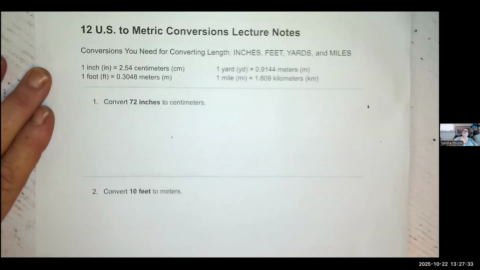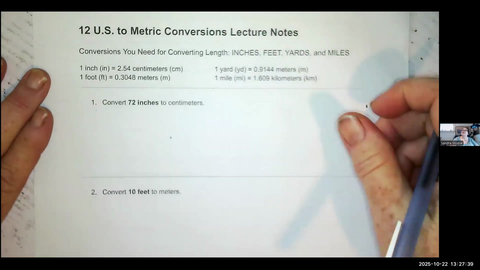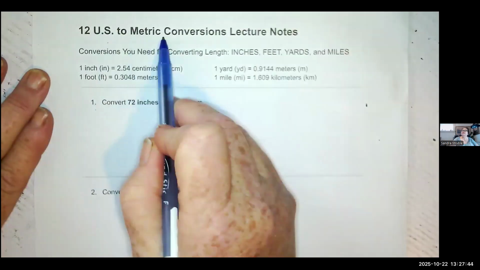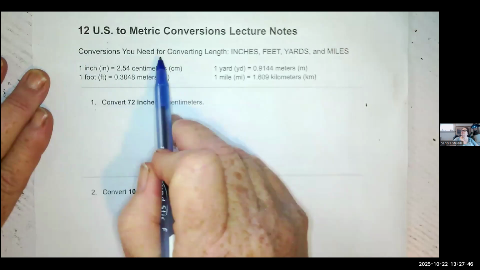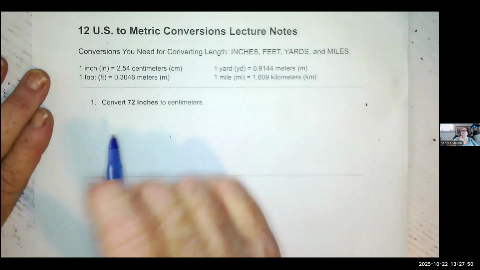Hey, let's cover number 12, US to metric conversions lecture notes. This is going to be going between the US standard and the metric system. Conversions you're going to need. This is not all of them. This is just ones we're going to use for this section and what we'll be using for the exam.